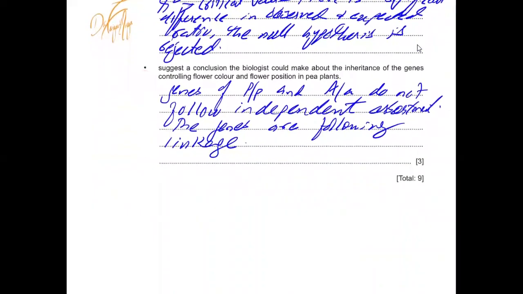What can be the conclusion? The conclusion is that both genes, capital A small a and capital P small p, do not follow independent assortment, and the genes are most probably following linkage.